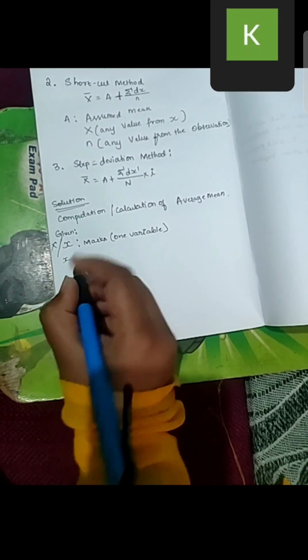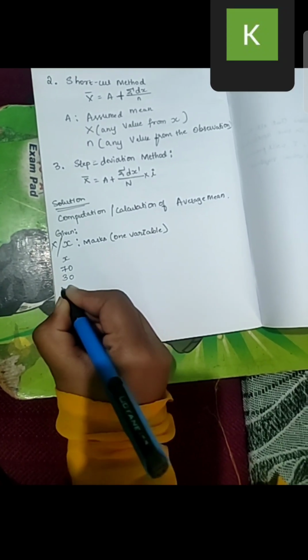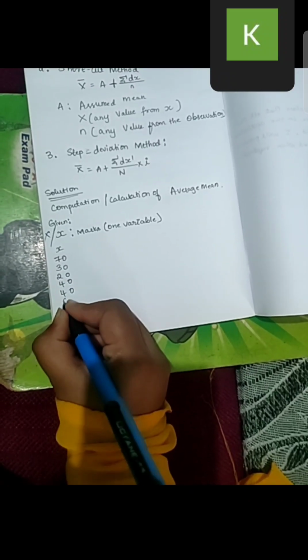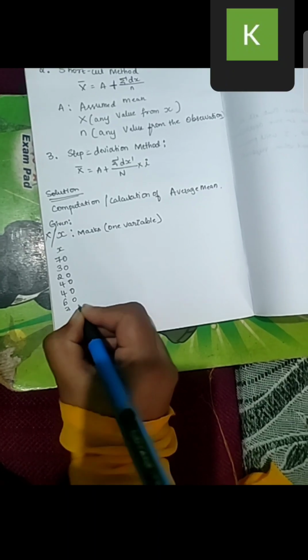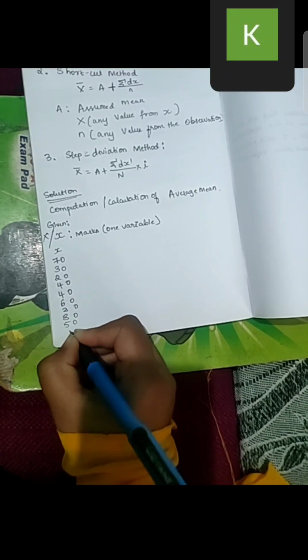Now x is equal to 70, 30, 20, 40, 40, 60, 30, 80, 50, 90.